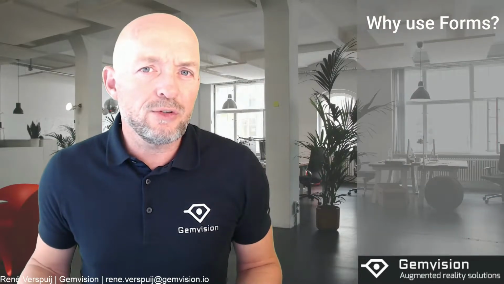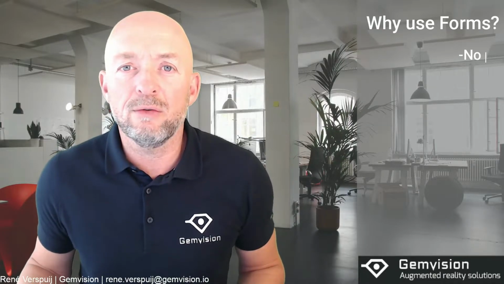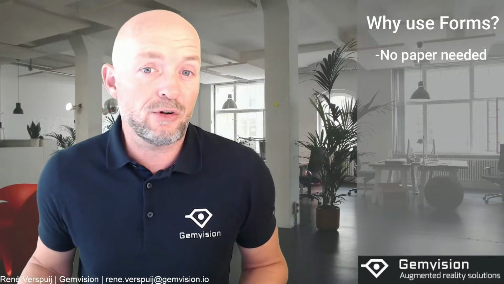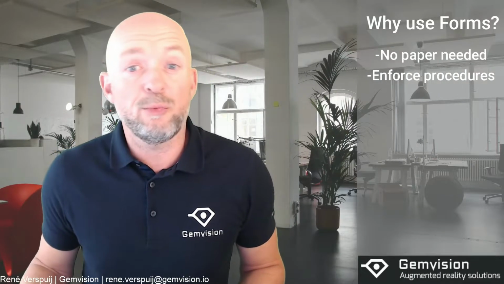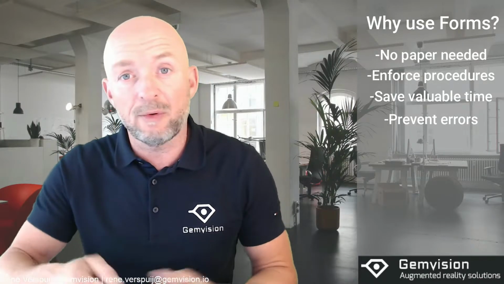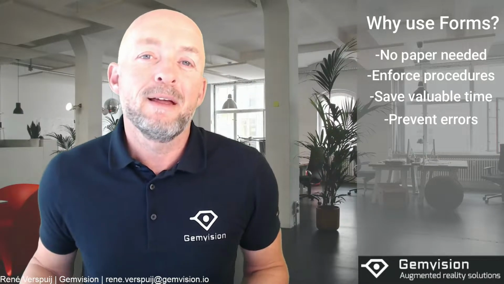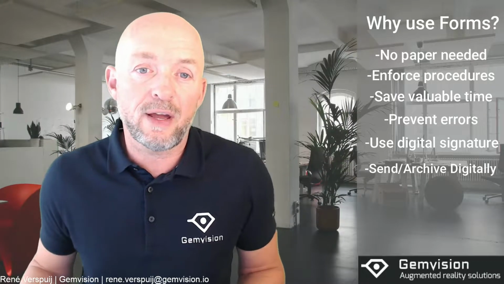But why would you want to use forms? Well, with a form, you don't need to use any paper anymore because it's all digital. With forms, you can enforce procedures and processes, so people work according to the guidelines, for example. You can save time and prevent errors because in writing, some people can't read it or people cannot write it even. You can sign digitally, send it and archive it immediately, which saves a lot of time and hassle.